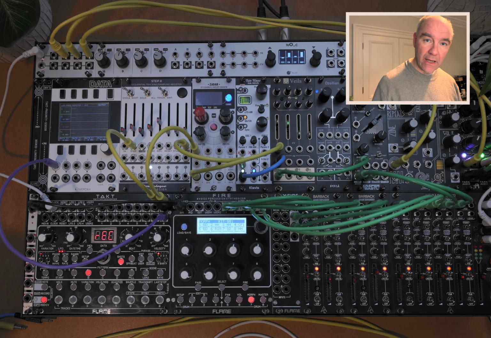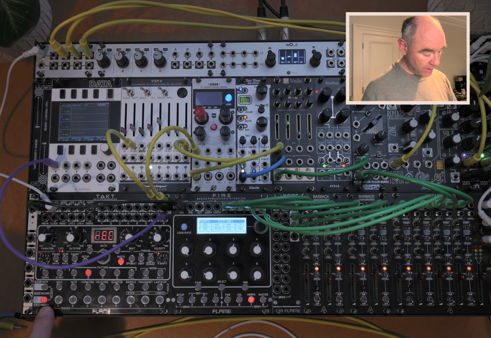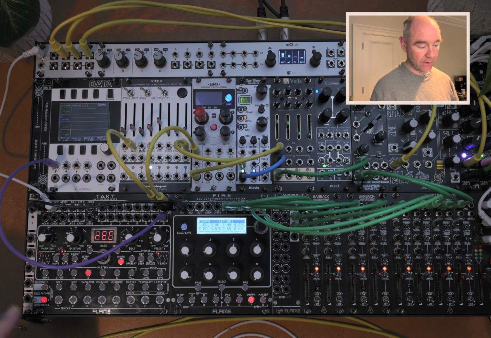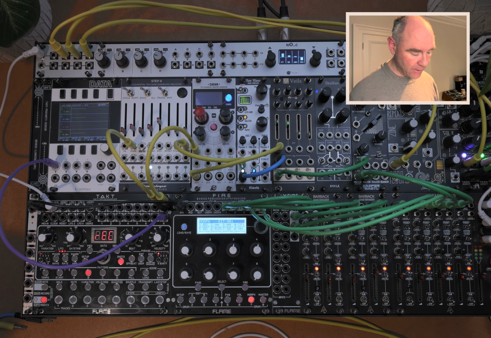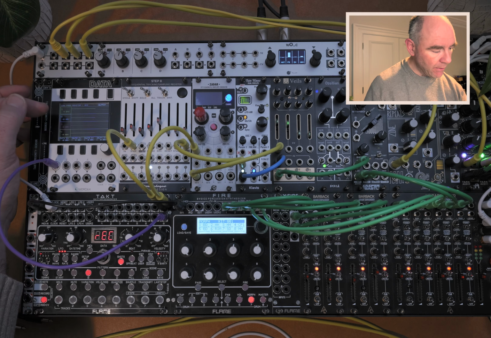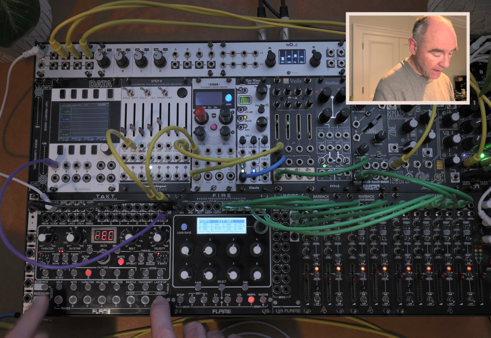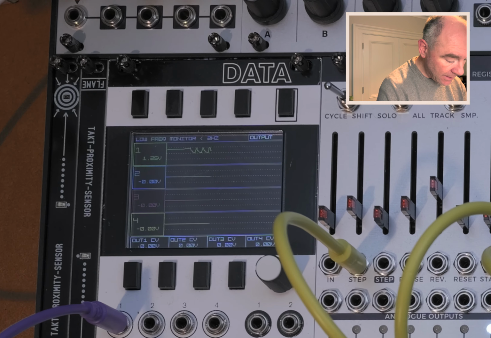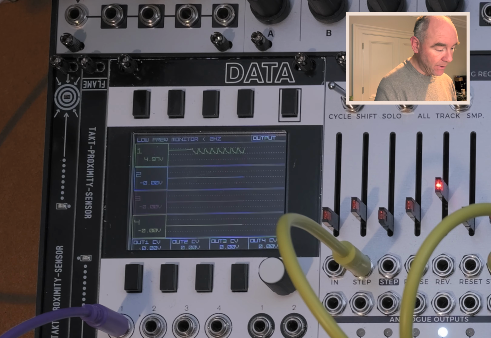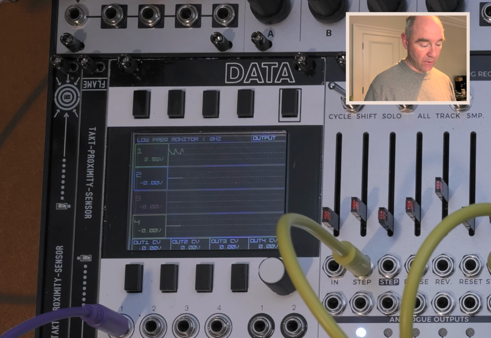Then we make sure we're in modulation recording mode, which is this bottom LED illuminated. So the top one here is for recording notes and triggers onto the tracks. The bottom one is for recording modulation. Now let's watch the green trace up here on data. So as I hit play, we can start to see, say for example, if I have it on down ramp, you'll start to see every time there's a trigger there on track 8, we're getting a downward ramp.